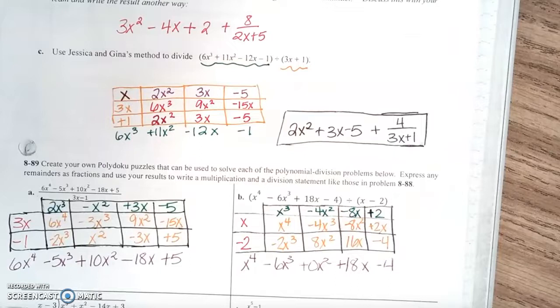Okay, so for 89, it says, create your own Polydoku puzzles that can be used to solve each of the polynomial division problems below. Express any remainders as fractions, and use your results to write a multiplication and division statement like that in problem 88.